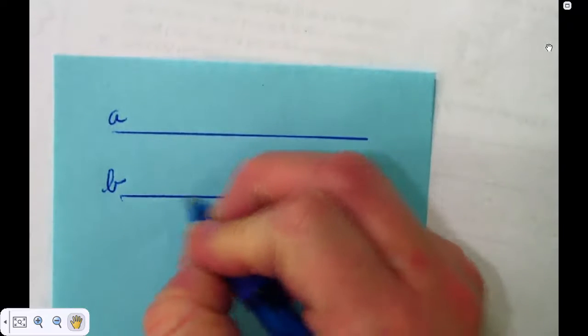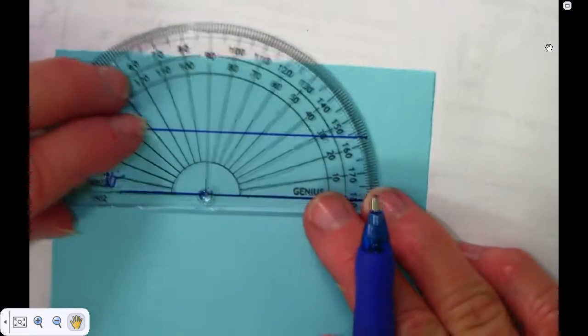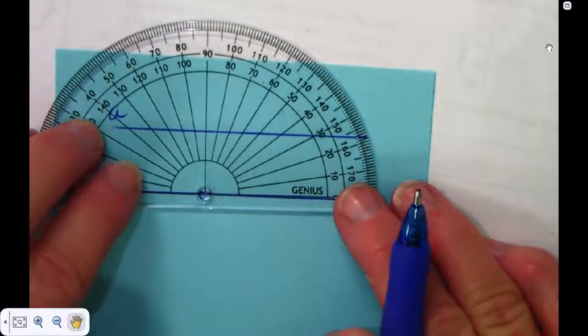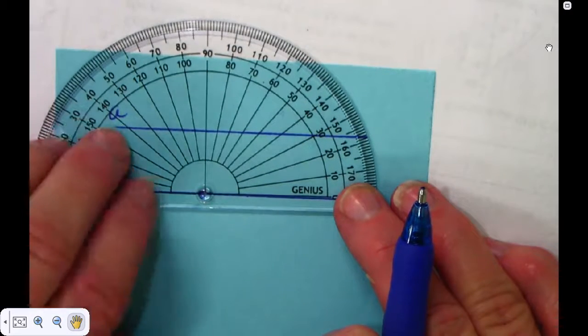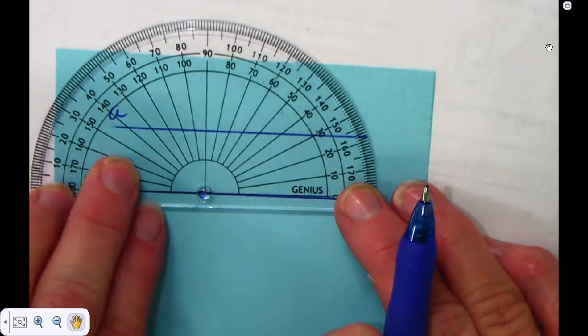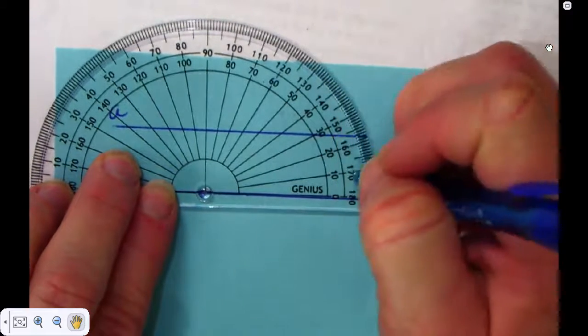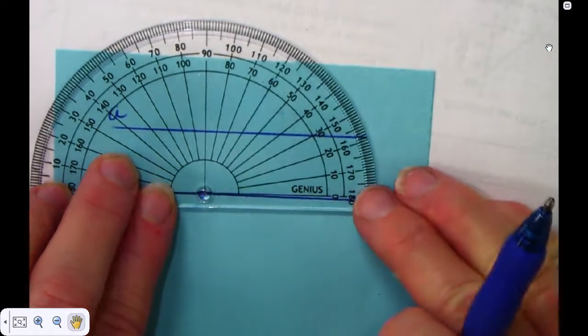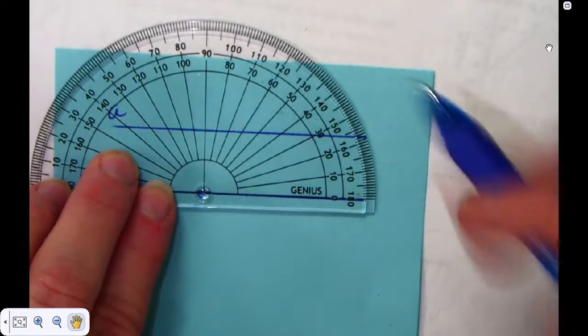Okay. Now what you're going to do is you're going to put a point on B somewhere. I put it about right there. And you get to decide what measurement you want to do. The only problem is you're going to be kind of limited on what you use because of the size of the paper. But it doesn't really matter.